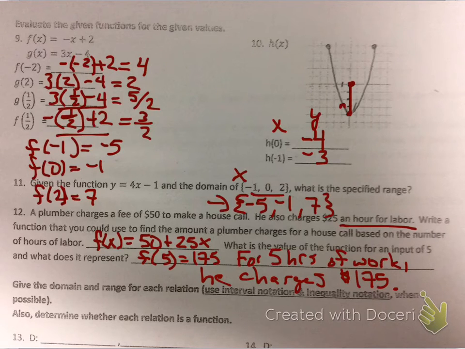I want you to write that out, because it's really important that we understand that we're not just spitting out numbers and doing random busy work. We're trying to make sure that you understand and can interpret. That's so much more important here. So now let's go into the last little section of this, and then we'll be done.